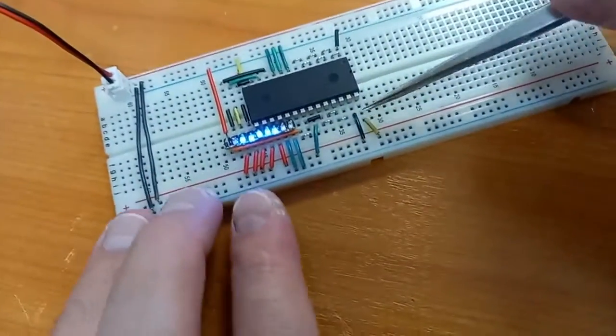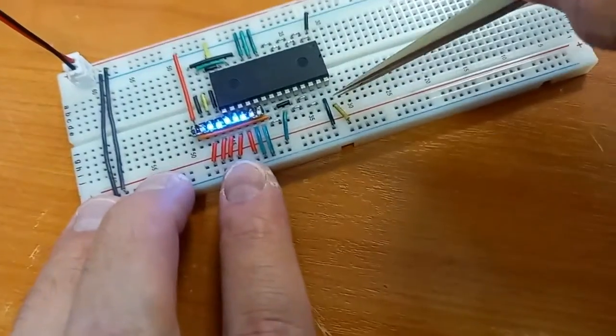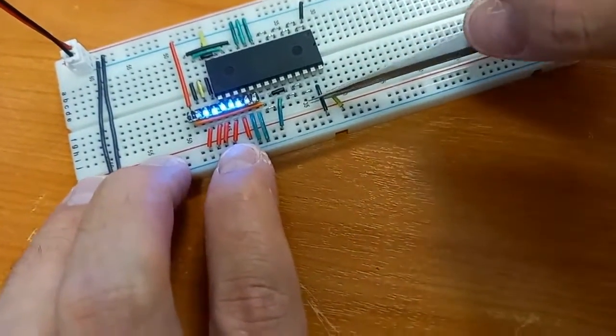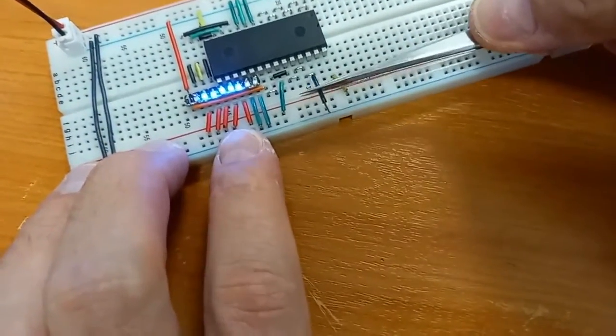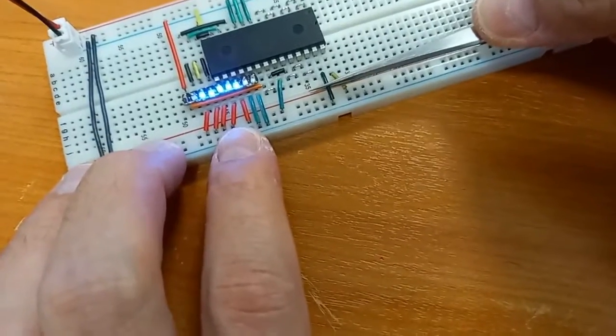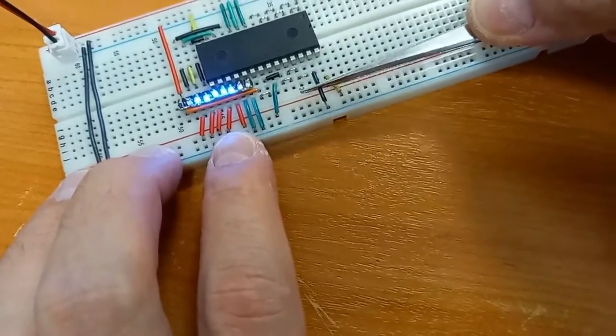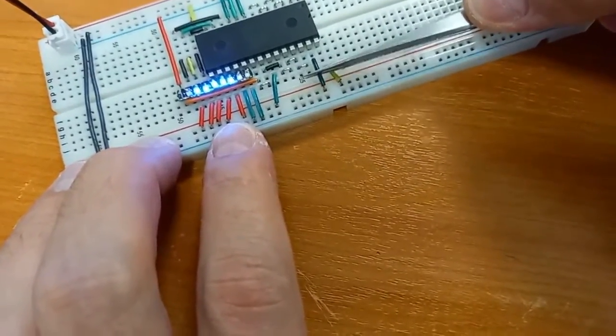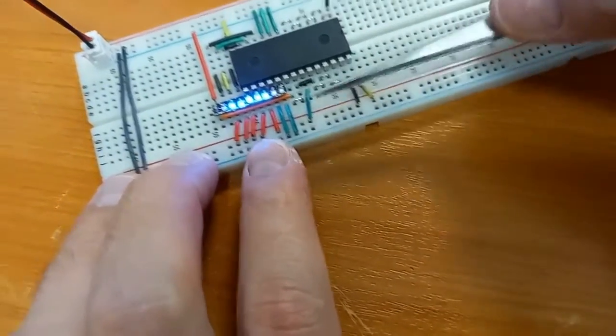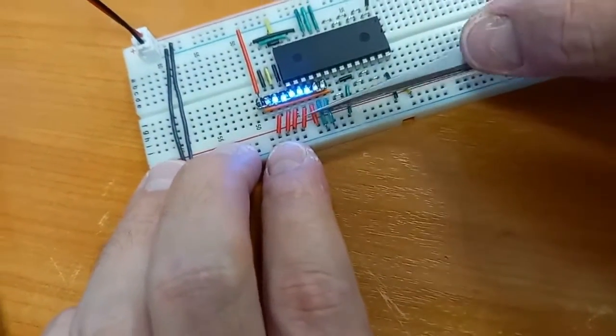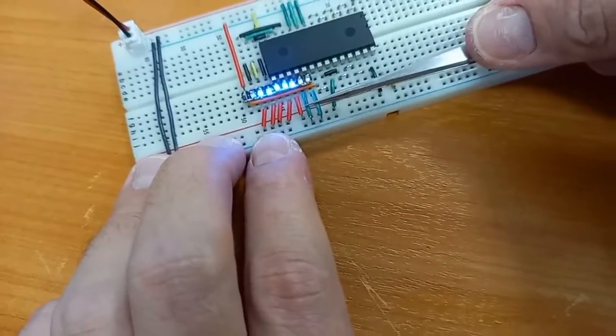And now we enable the writing. We enable the writing for a moment, connected to write enable, connected to 0, and disable writing, connected to 1.